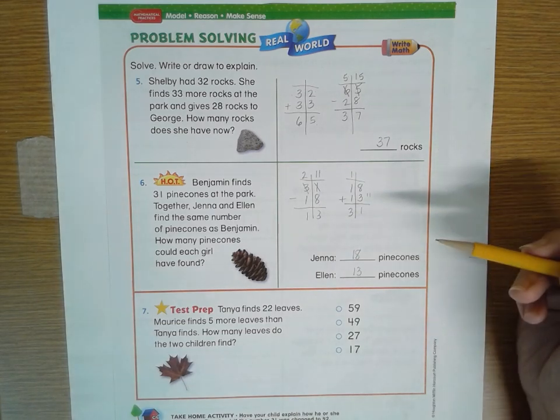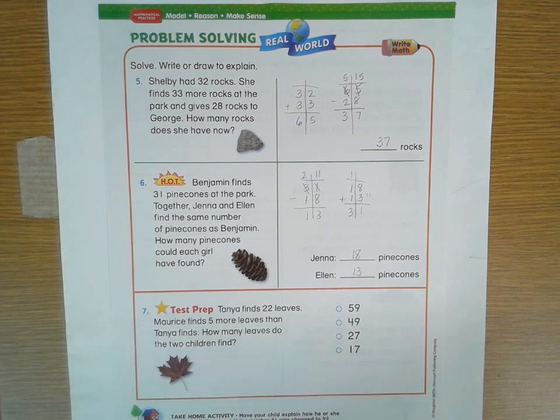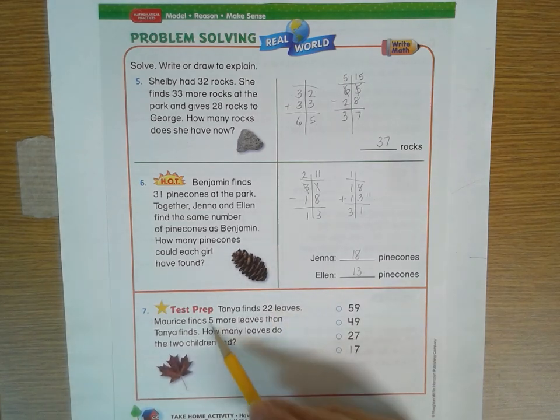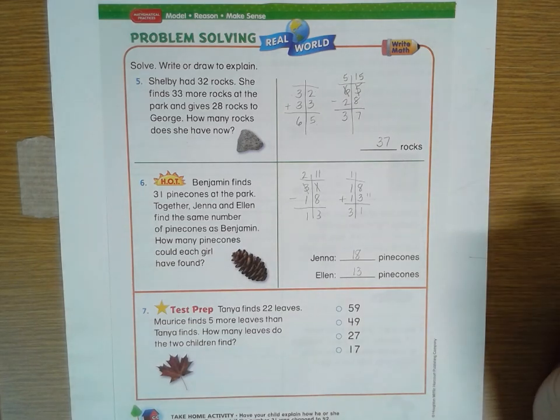Number 7, Tanya finds 22 leaves. Maurice finds 5 more leaves than Tanya finds. How many leaves do the two children find? I have found that many times boys and girls want to take the 22 and the 5 and add it together to get a total, and that is not correct. That is not what this is asking you.